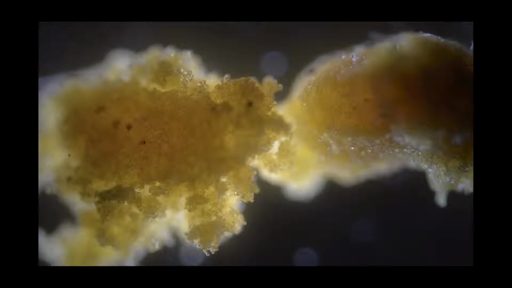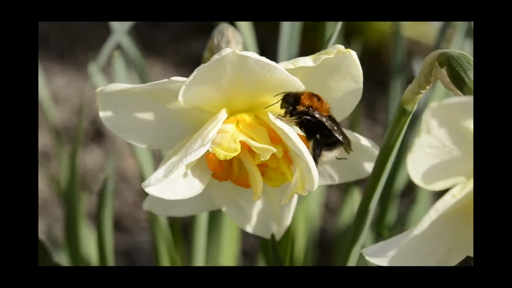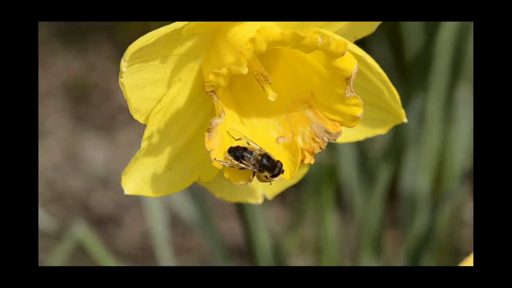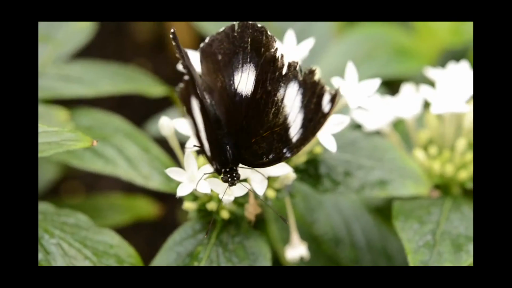Pollen sticks to the bees so well because they are hairy and carry an electrostatic charge, which helps the pollen stay in place. Bees aren't the only insects that act as pollinators. Flies and butterflies and moths similarly carry pollen from one flower to another.